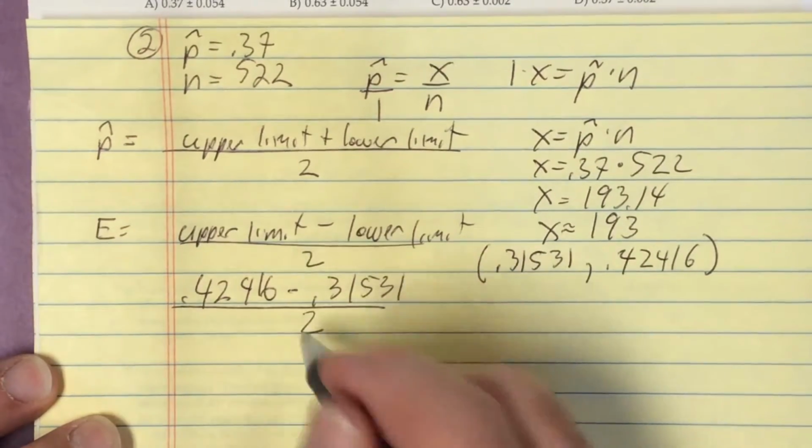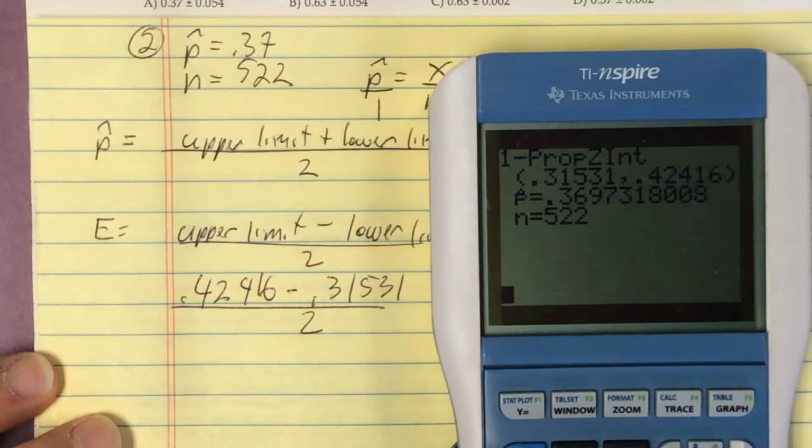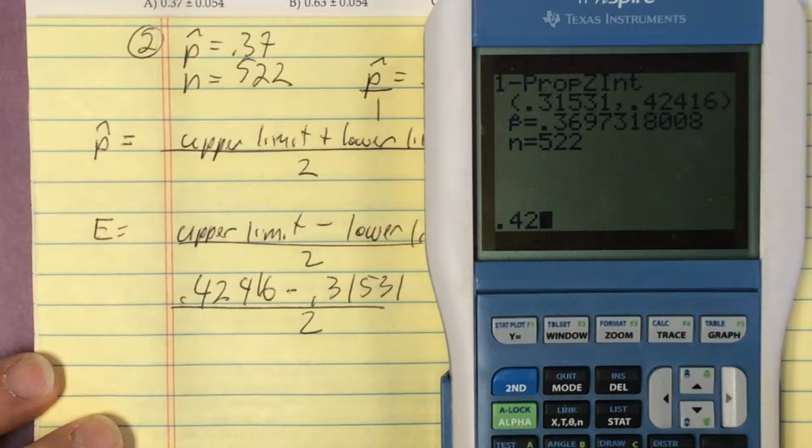minus 0.31531 divided by 2. Now, if you're doing this on a calculator, just one thing you want to be careful about. Let me put this in here. I'm going to go ahead and enter a parenthesis here so that proper order of operations are followed.